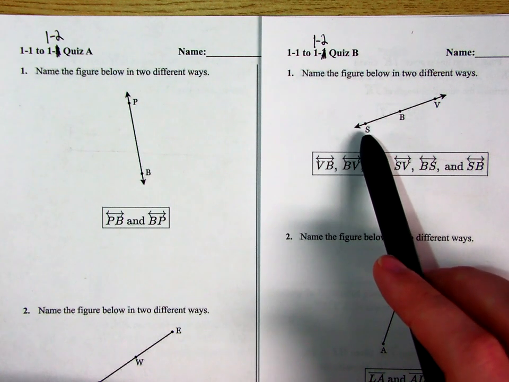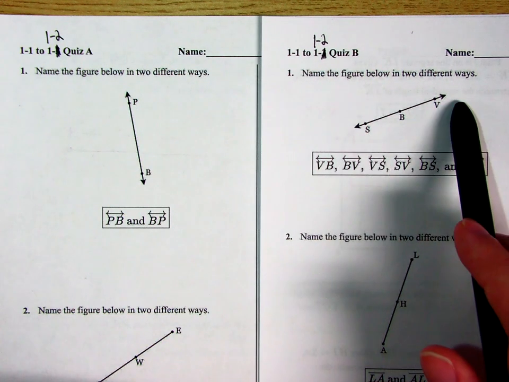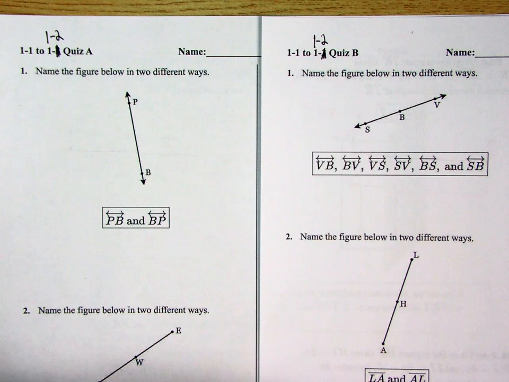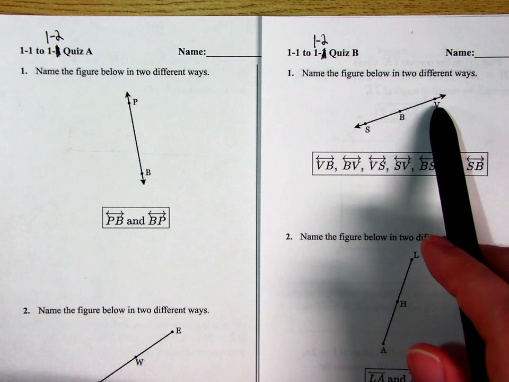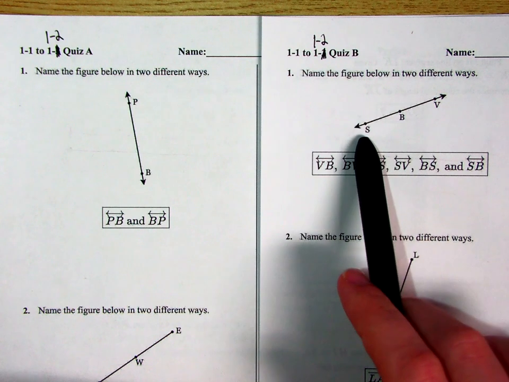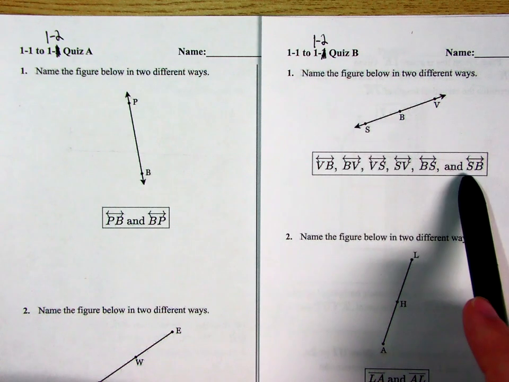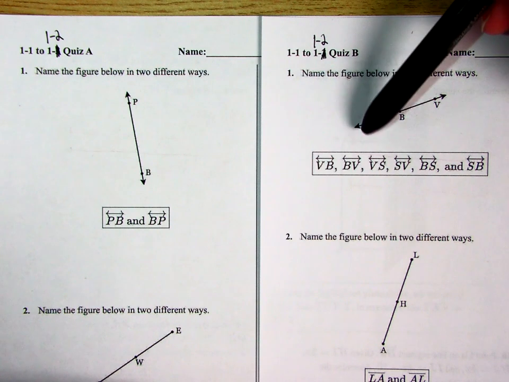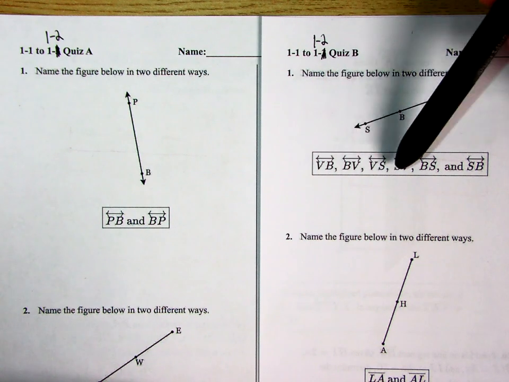Similar question on number 1 for quiz B, we had 3 separate points, but our line had arrows at both ends, telling us that it was a line. We just needed to name it with pairs of letters. So V to B, or B to V, would have worked. V to S, or S to V. Then B to S, or S to B. Either of those names would have worked because it needed 2 letters with arrows pointing to the left and right on our name.